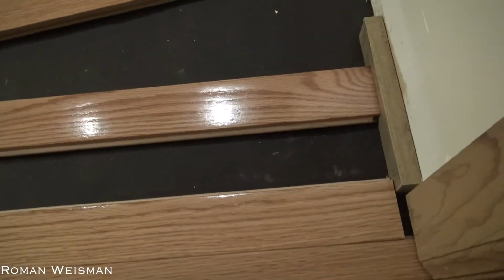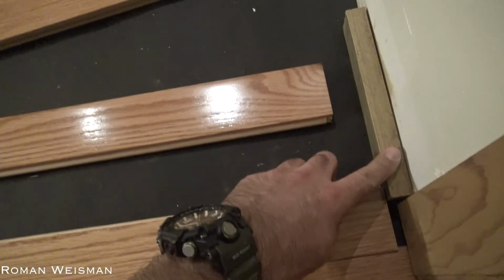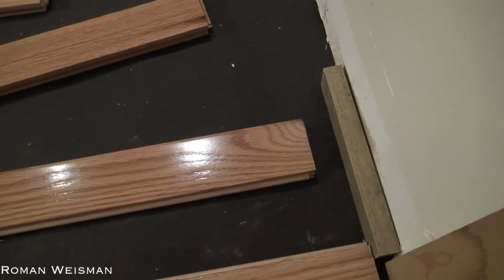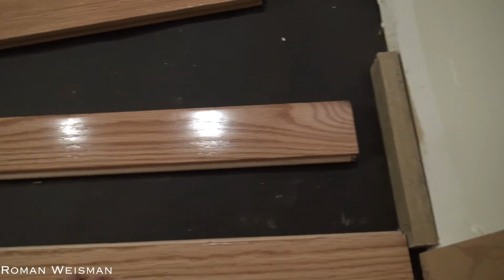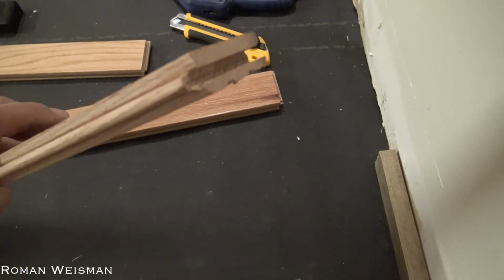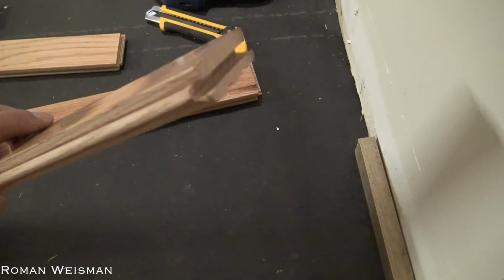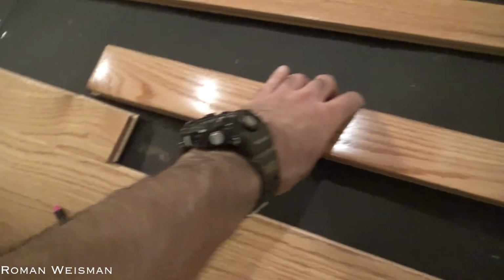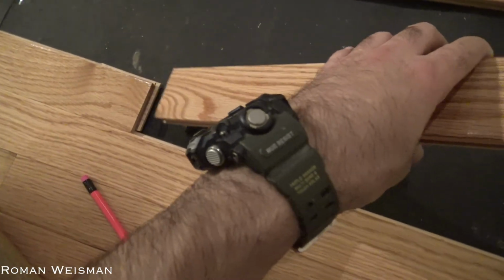When I'm close to the wall, I'm putting my spacer, which is about 2 centimeters, 3/4 of an inch. I'm flipping the board so the groove is towards the wall. In other words, this is the tongue, this is the groove.